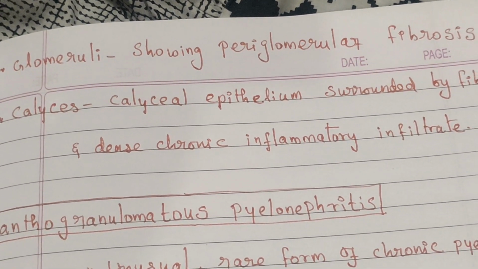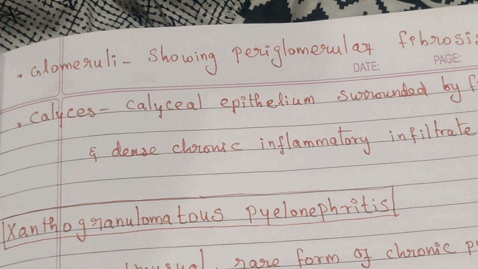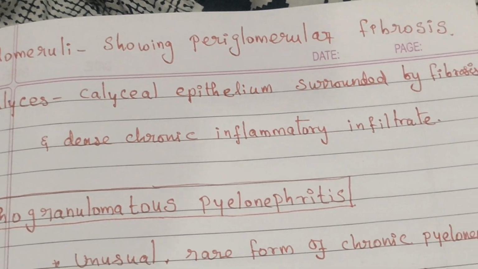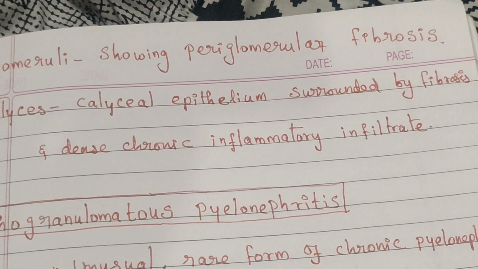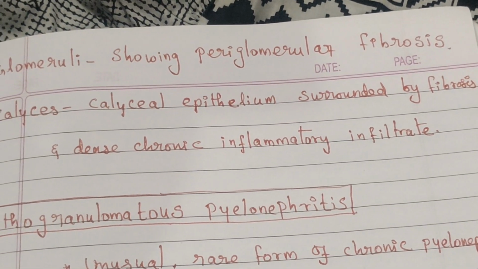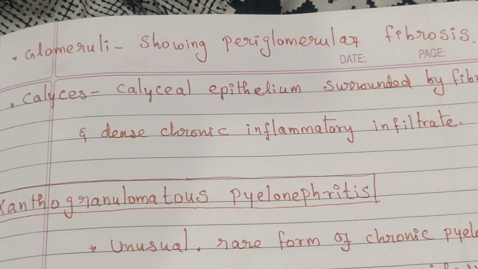Then calyces. Calyceal epithelium is surrounded by fibrosis and dense chronic inflammatory infiltrate.